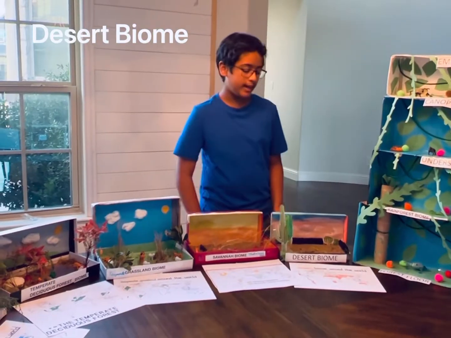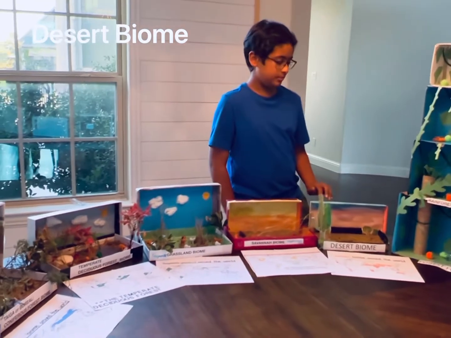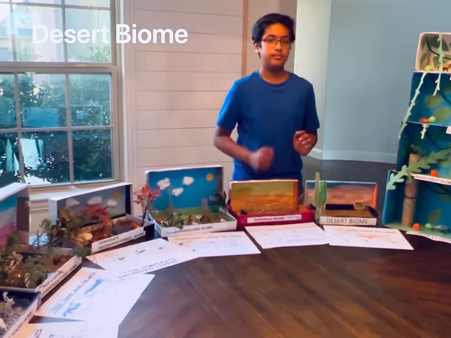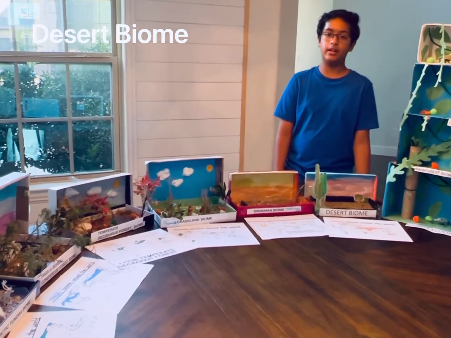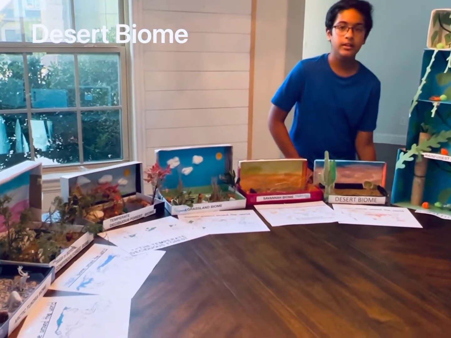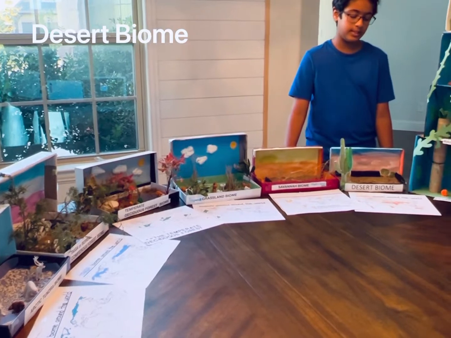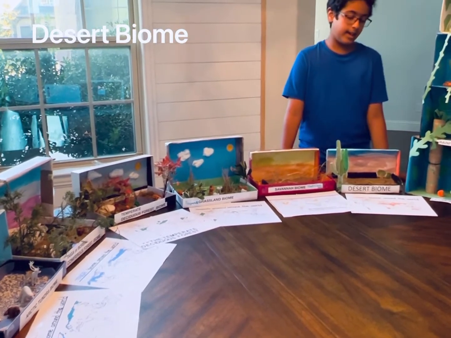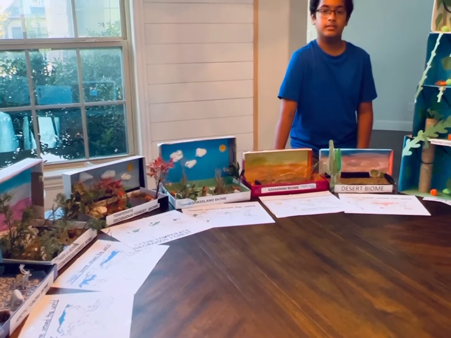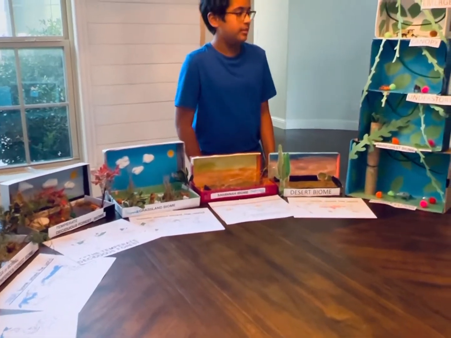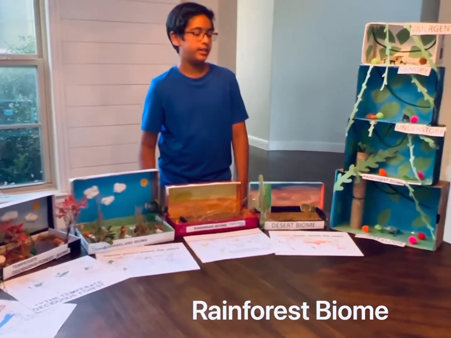The human impact in this area would be mining, because in the desert you can find a lot more minerals like oil and gold. Also, a lot of people find the desert touristic by hiking and playing with the sand. Next, we will be moving on to the rainforest.